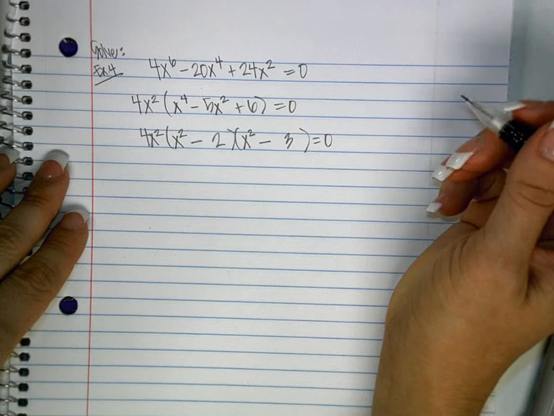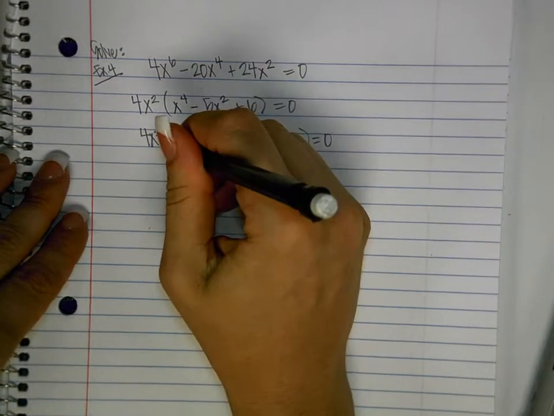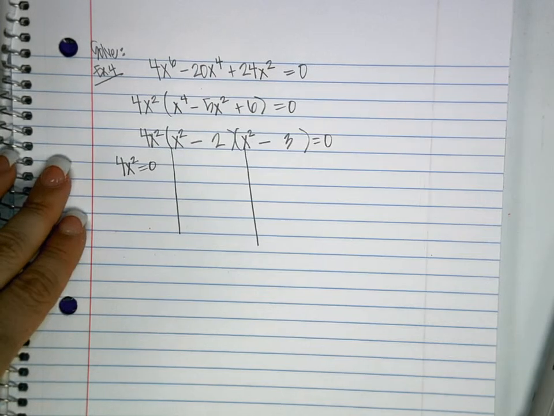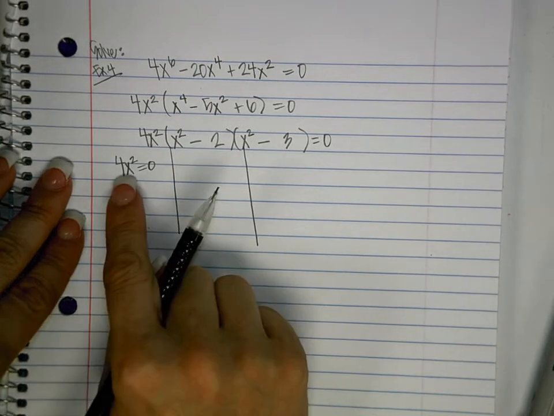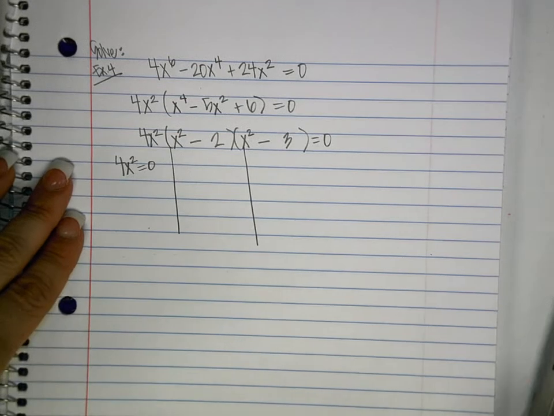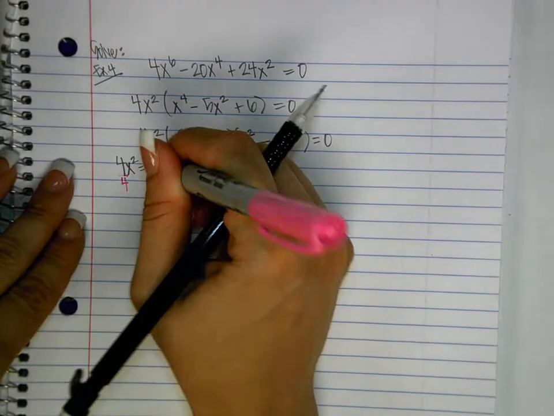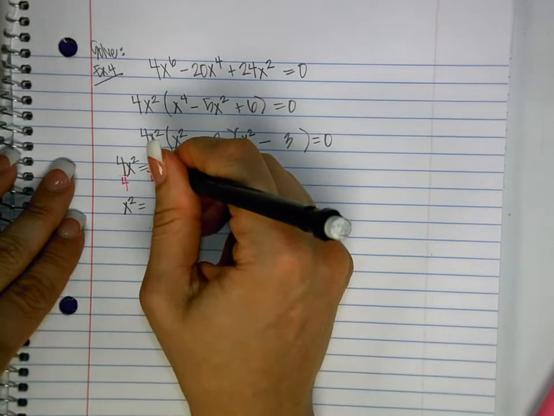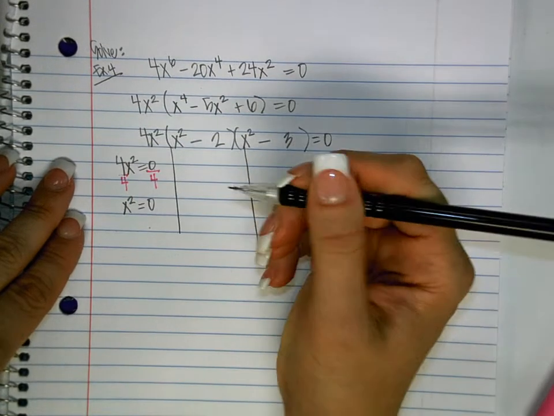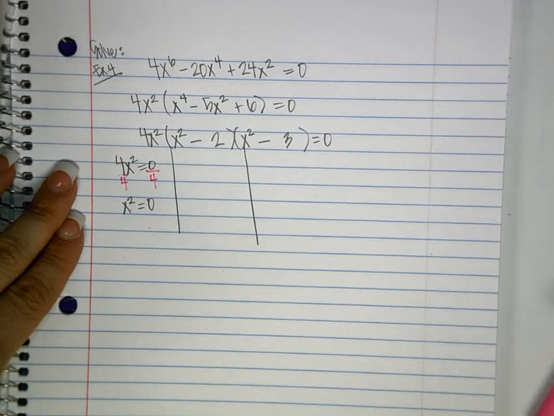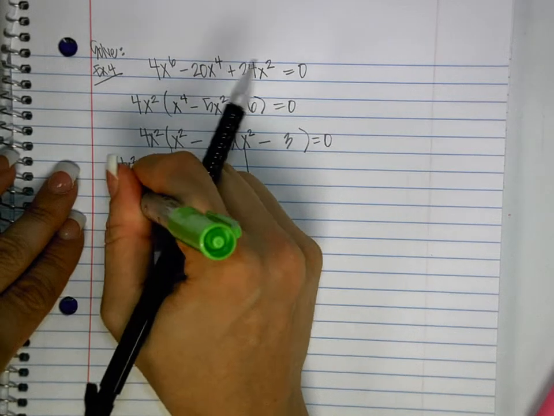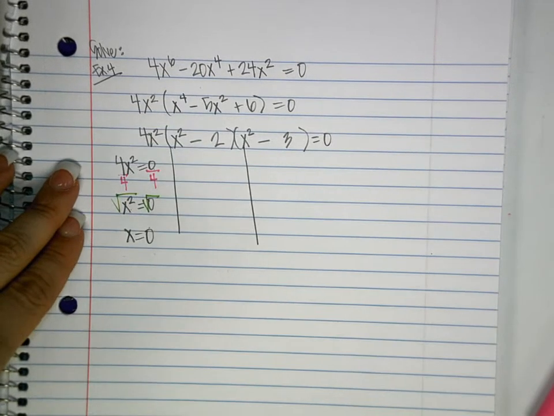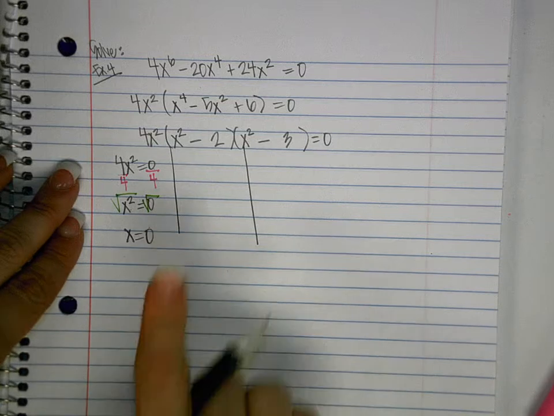Can I factor any further? No. So we're going to break these up. Set each part equal to 0. So 4x squared equals 0. I'm just going to deal with that one to start with. If I divide by 4, because really you do have to divide here, 0 over 4 gives you what? Just 0. Remember, 0 over is 0. 0 under is when it's undefined. How do I undo a square? You root it. What is the square root of 0? 0. That one is pretty easy. Okay, x equals 0.